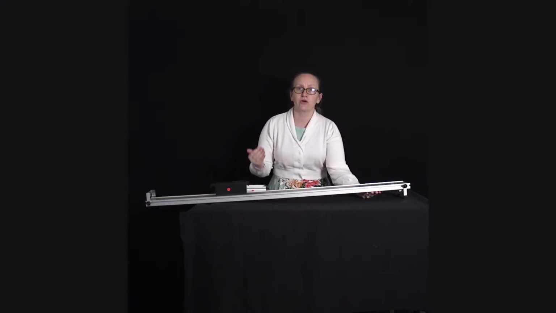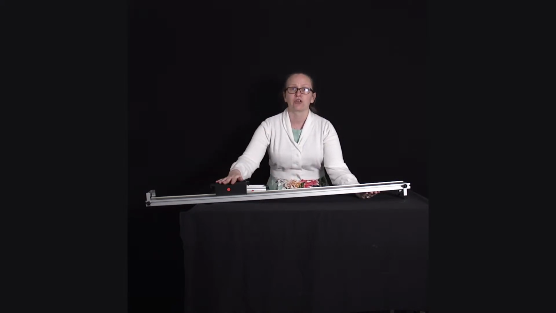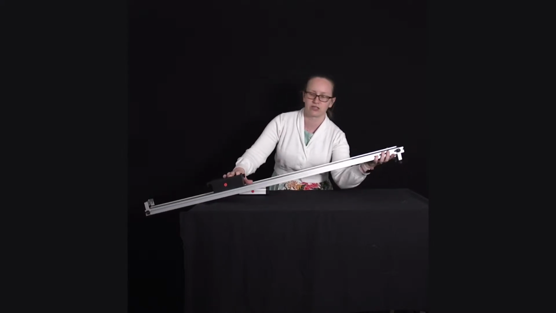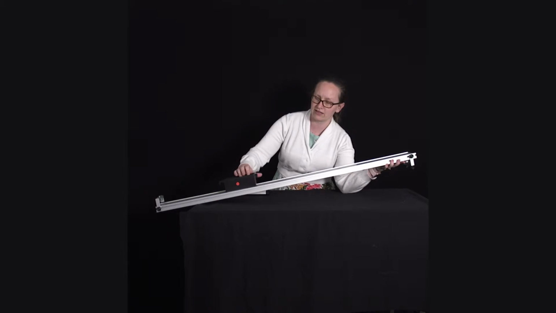Now it is possible with Tracker to do a little experiment with your students where you measure the coefficient of kinetic friction for a ramp and a box. So what you do in that case is set your ramp to some angle such that the box is moving.